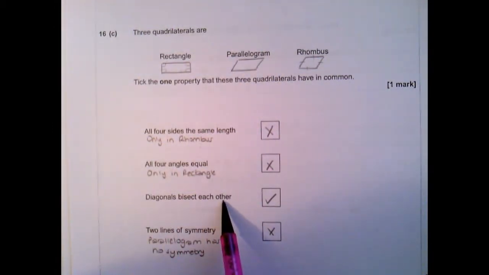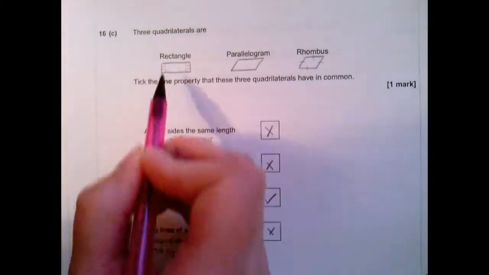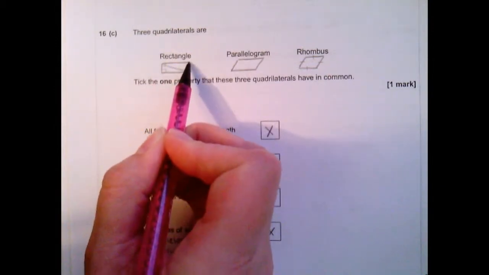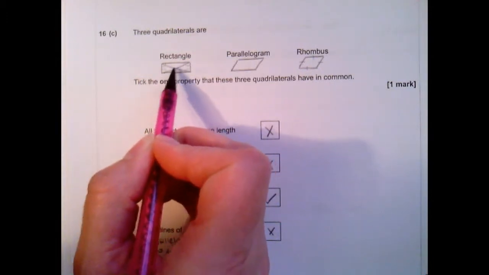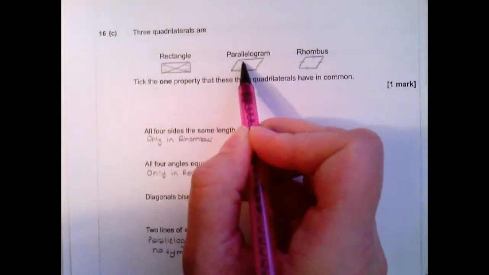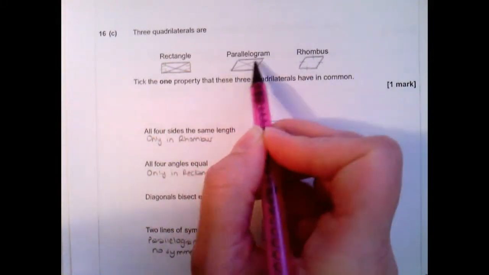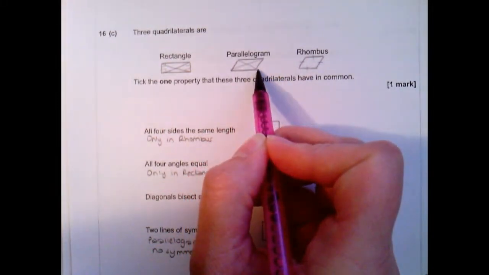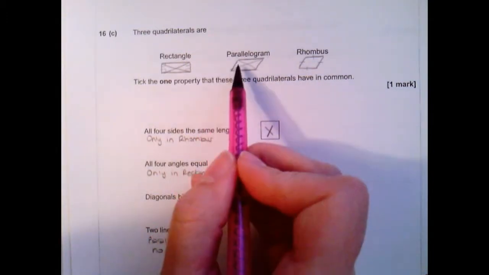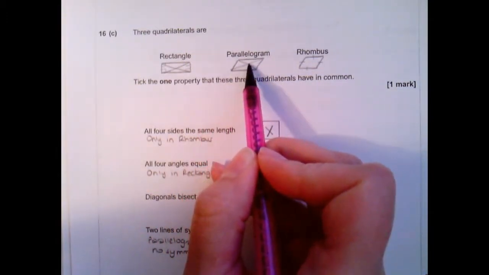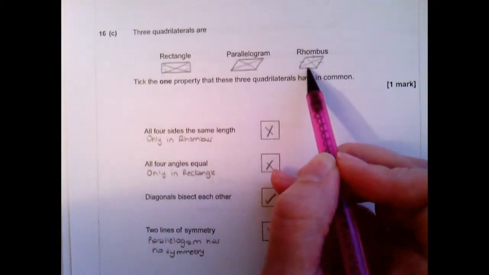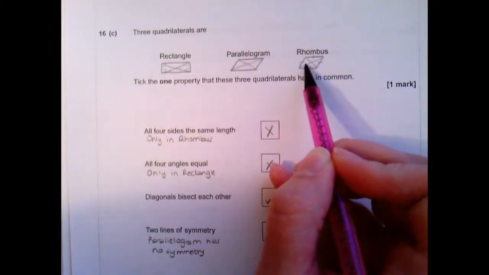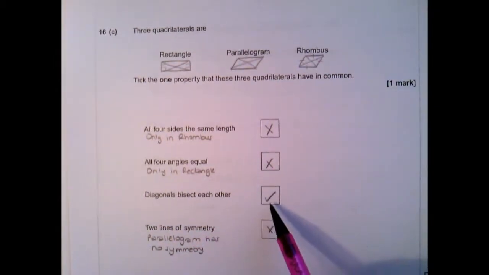Diagonals bisect each other. So it had the diagonals on the last page. That's going from one corner to the other. So the diagonals in the rectangle would be there and there. They do bisect each other because that bit's the same length as that and that's the same as that. The same for the parallelogram. The diagonals aren't the same length. You've got one long diagonal and one short diagonal, but they do bisect each other. They do cut each other in half because that bit's the same as that and that length's the same as that. And then the same for the rhombus. It would bisect each other as well, the diagonals, because those 2 wee bits are the same length and those 2 are the same length. So that's the one there that should be ticked.